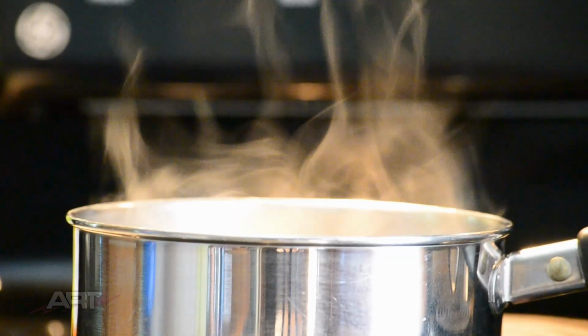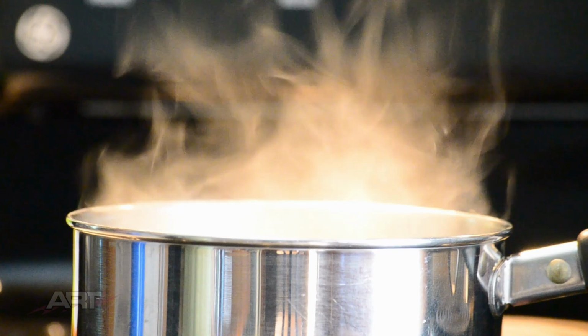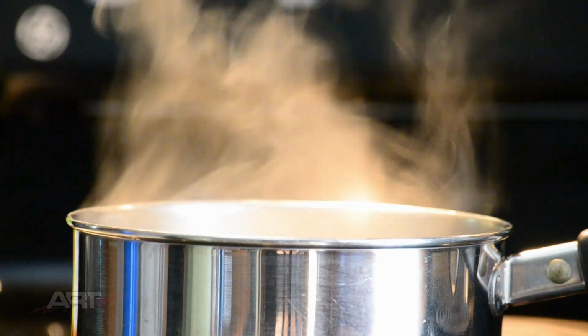Let's use the steam from this pot to represent our fog. Is steam a vapor or a liquid? Remember, water vapor is invisible. True steam is actually invisible water vapor. Steam that you can see is usually given the term wet steam, but it's actually water droplets suspended in the air, just like the fog. If we add energy to this steam, would it burn off like the fog into invisible water vapor?